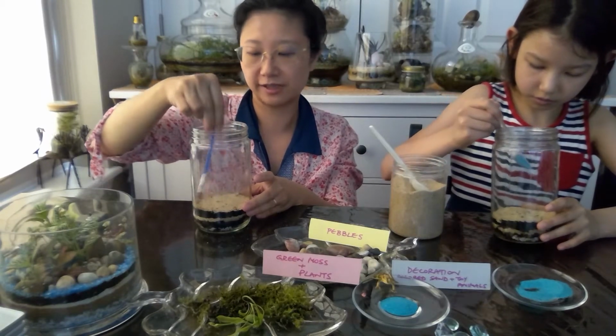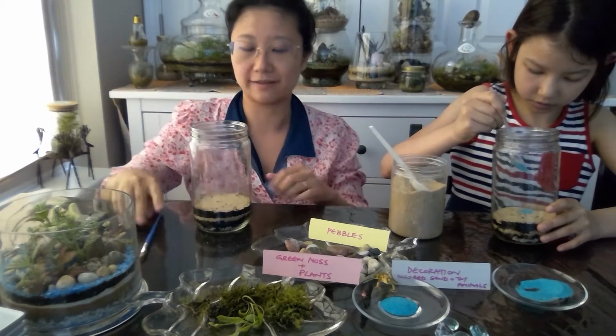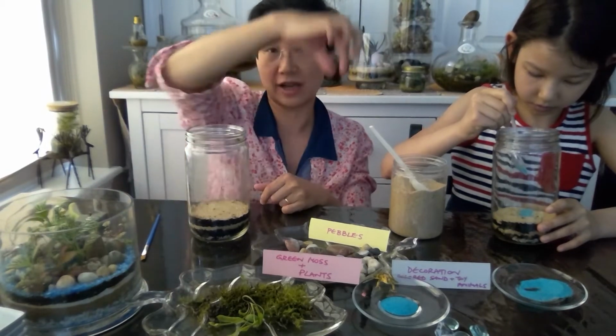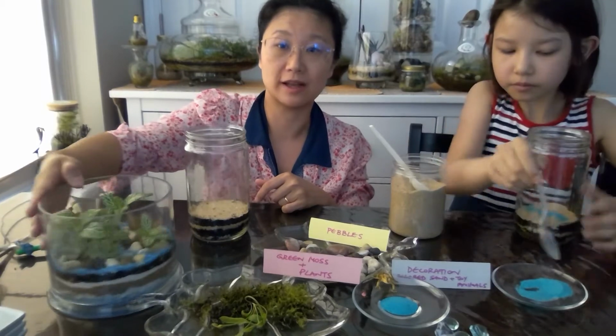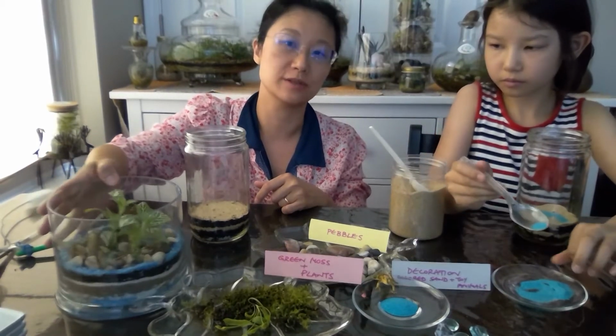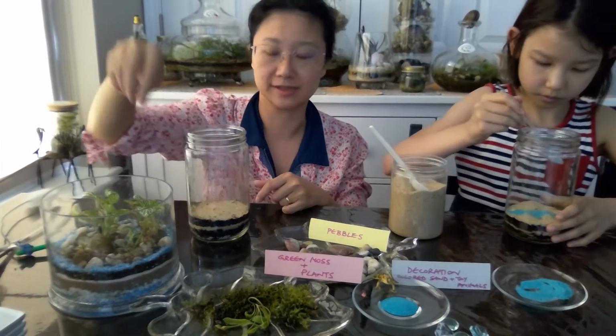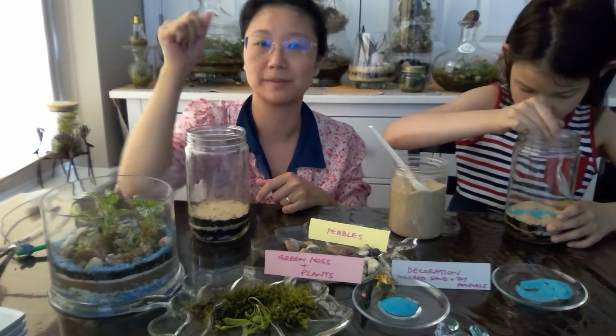And use your creativity here. You can have perhaps an island, so you have the water all around like this one. So from any view you can see water. Then you have pebbles inside, which shows a little island with plants.